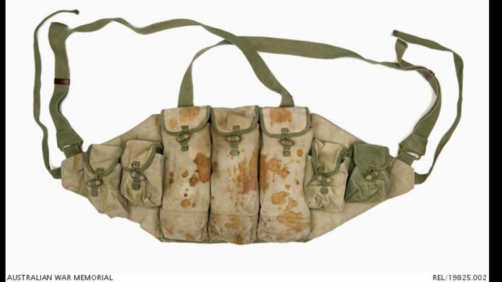Up on the screen we have a heavily rust-stained Iraqi chest rig that's used to store ammunition for AK-47s.